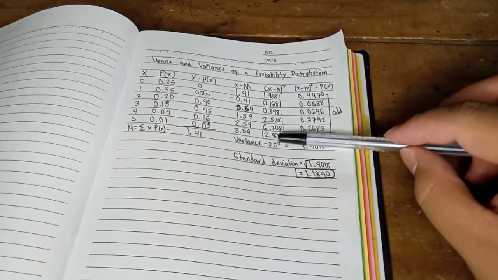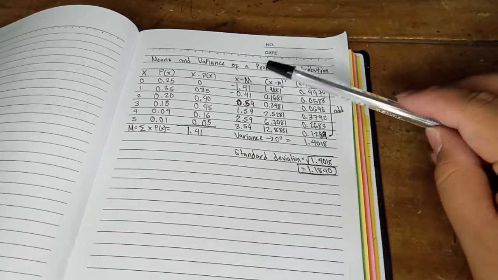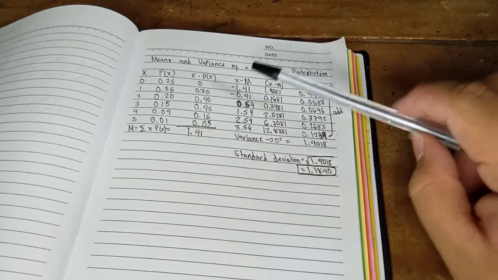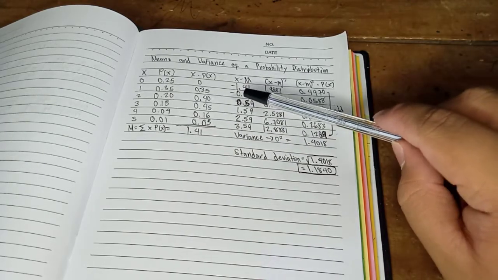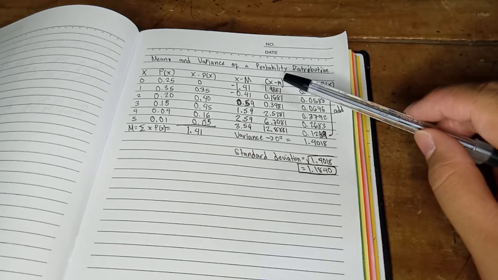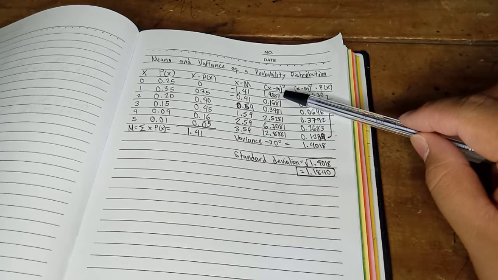To get this, we are just going to multiply each number by itself. Negative 1.41 times negative 1.41 is positive 1.9881.